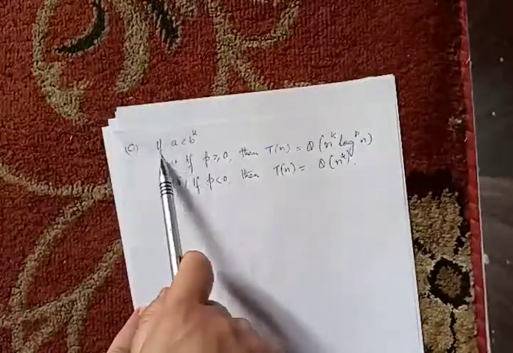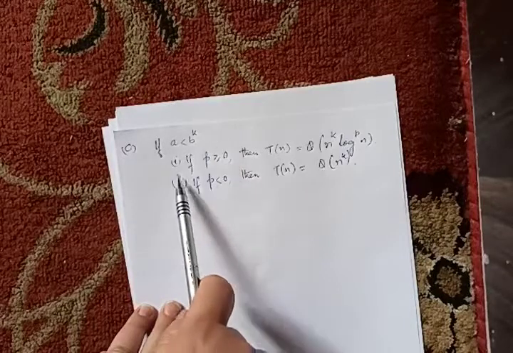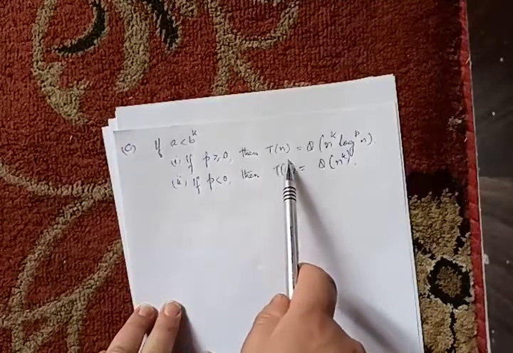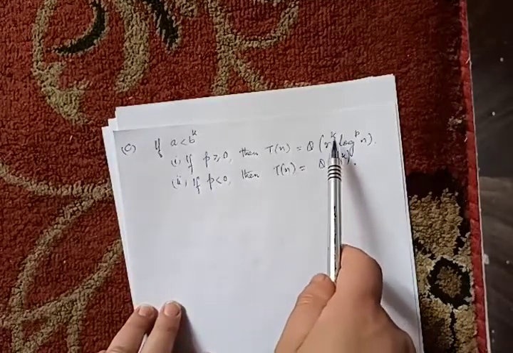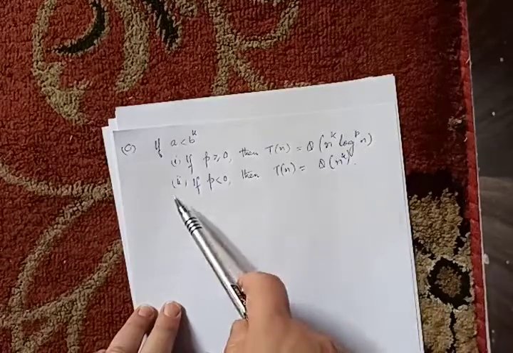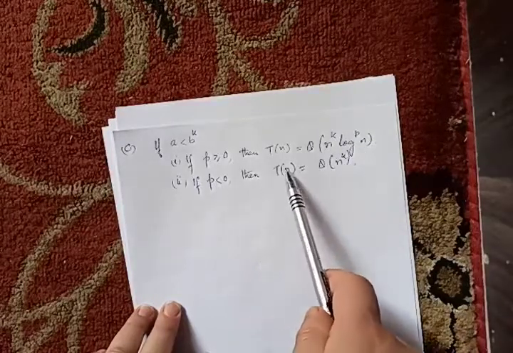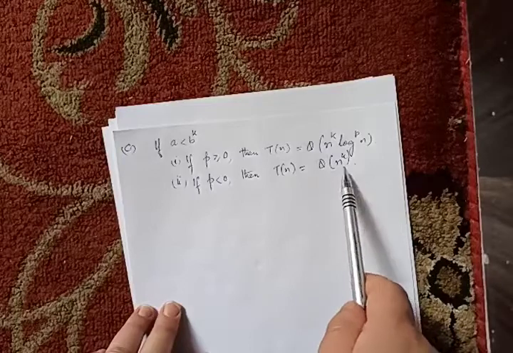And the last condition is, if a is less than b^k, if p is greater than or equal to 0, then T(n) is equal to theta of n^k log^p n. If p is less than 0, then T(n) is equal to theta of n^k.